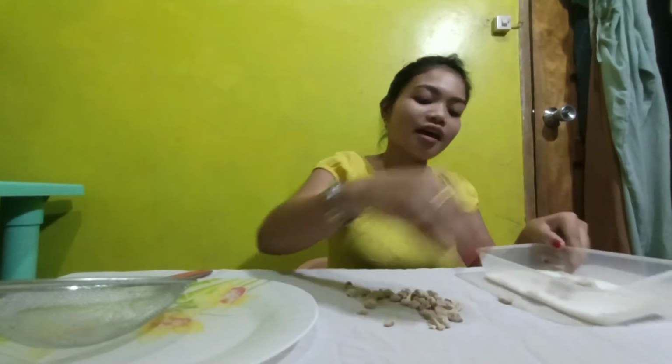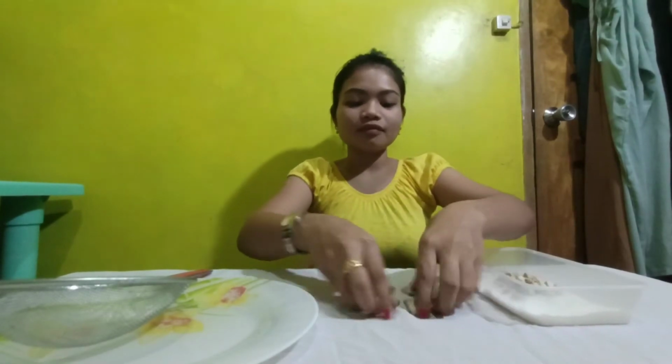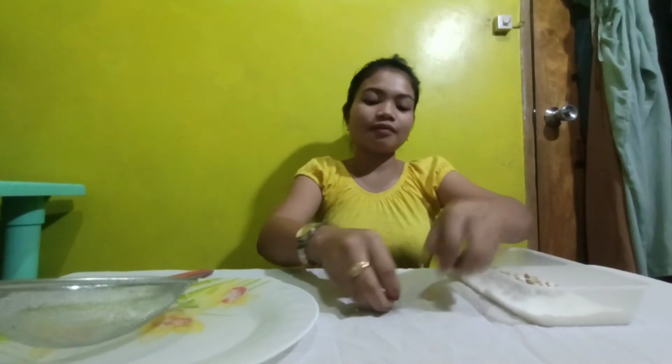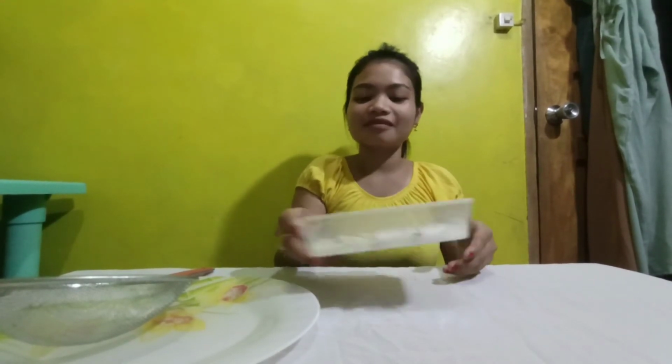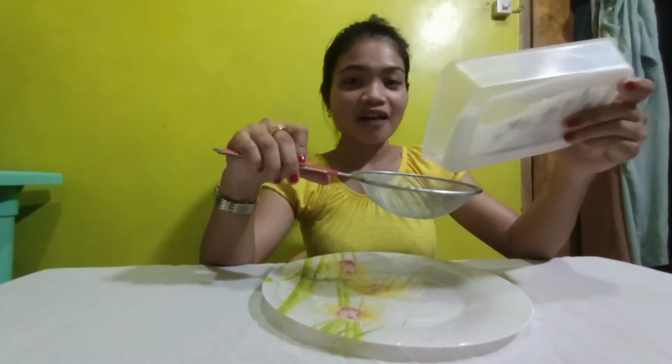Now, let's proceed to the procedures. Step 1. Let us mix the pebbles and the white sugar. Good. After mixing, we're going to shake it. Shake it. And shake it. Step 3. We're going to pour the pebbles and the white sugar together into the strainer, and observe what will happen after.